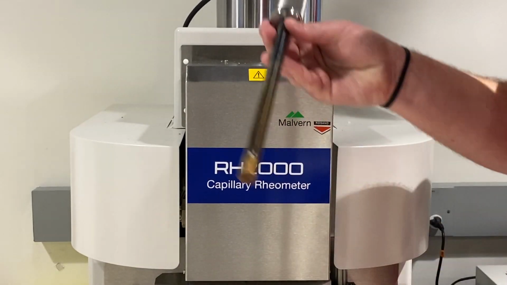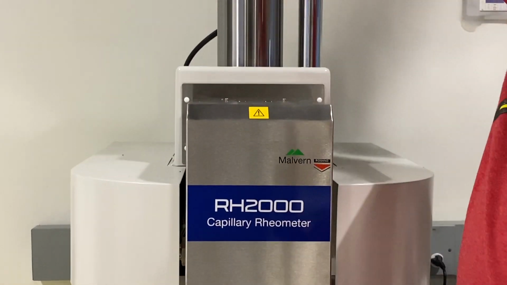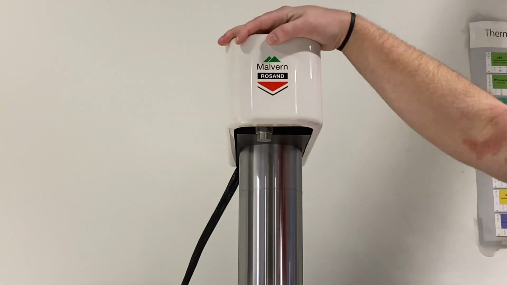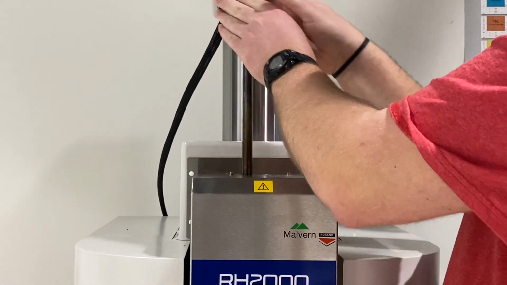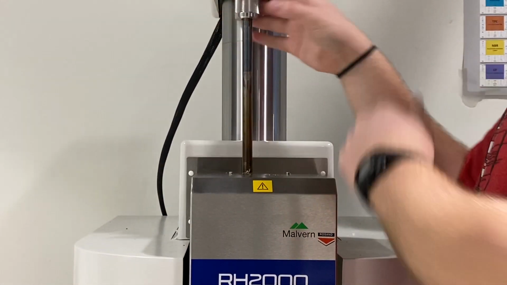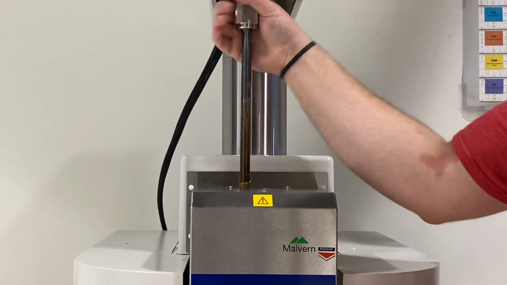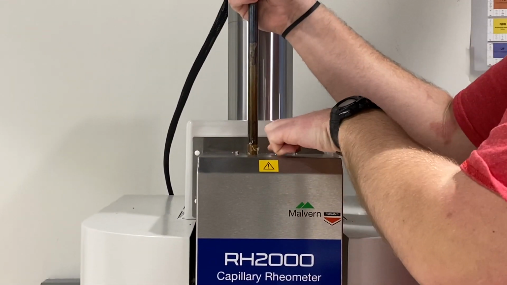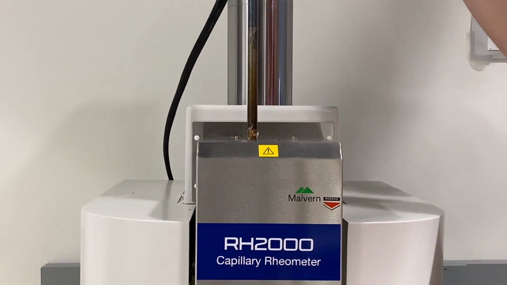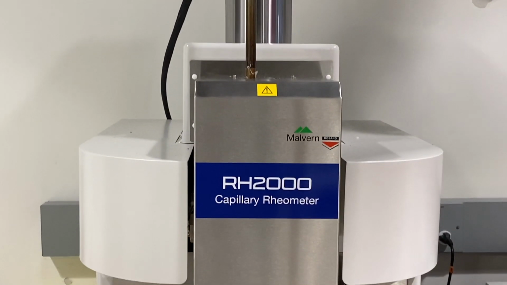Alright, so now we're going to install our piston. All we have to do is just rotate this over until it stops. Drop this in there a little bit. Screw it on. And like I said earlier, everything on this machine gets hand tightened. See, it's already picked up some material because it's heating up very quickly. So we're going to start the test soon.